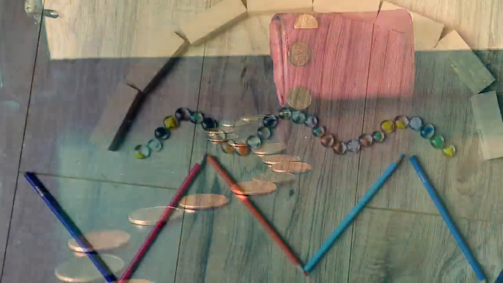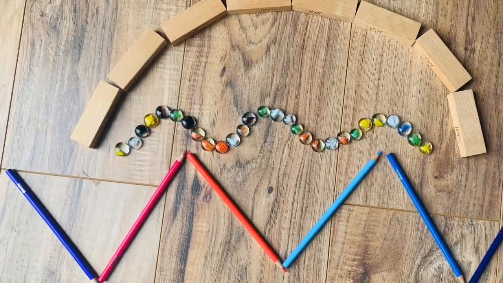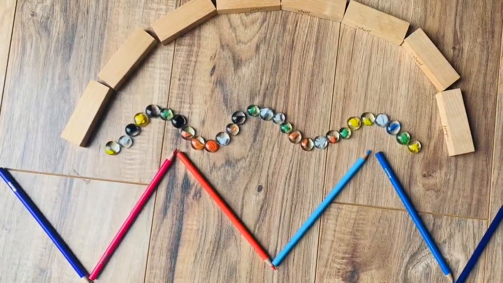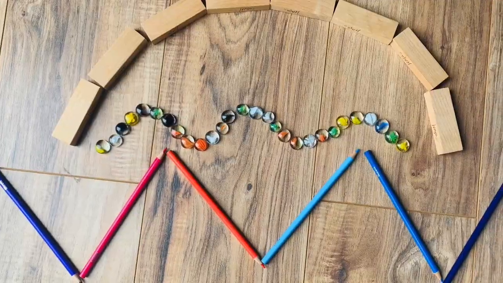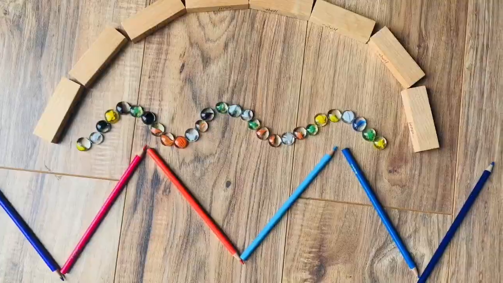Now, what I wanted to do is present a challenge for you guys. I wanted you guys to create 3 different kinds of lines using 3 different kinds of objects. If you want to do more, please feel free to do more lines, more objects.